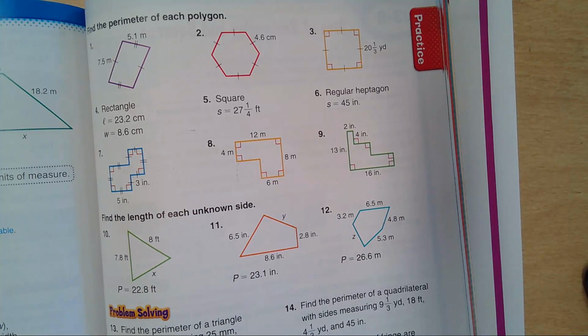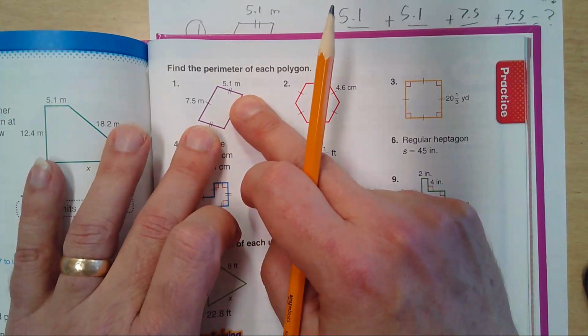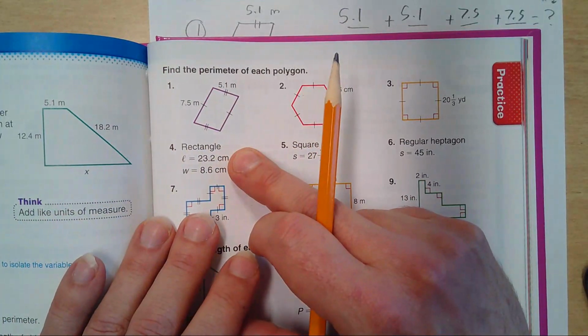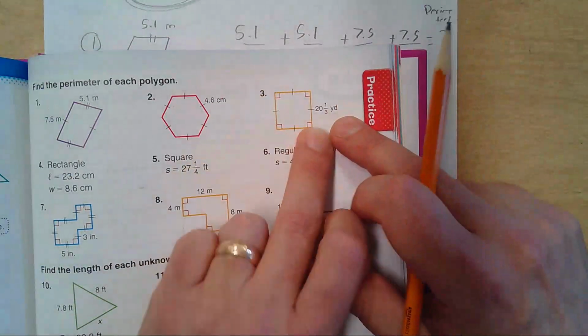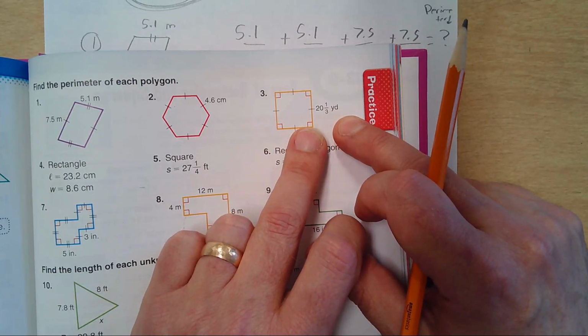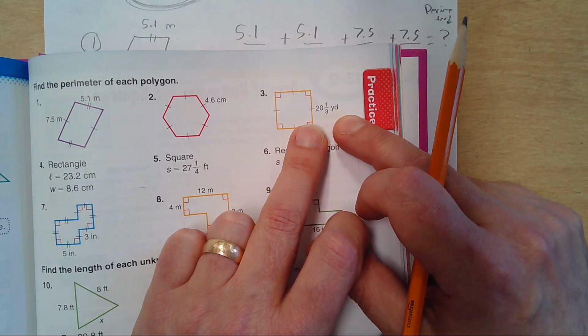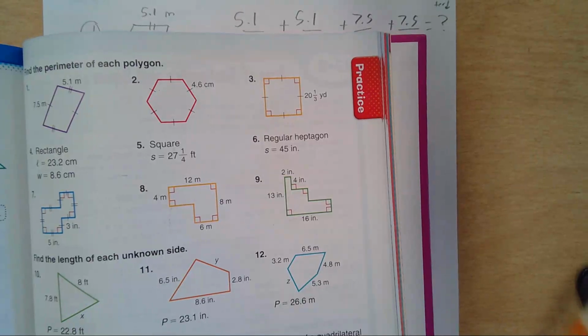When you're representing your final answer to me, if the information is provided to you in decimal form, your final answer should be in decimal form. If the information is provided in fraction form, your final answer should be in fraction form.